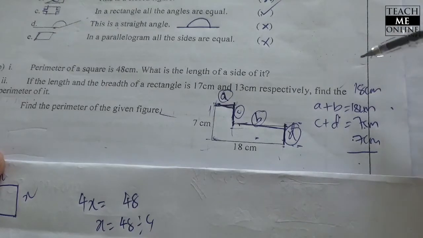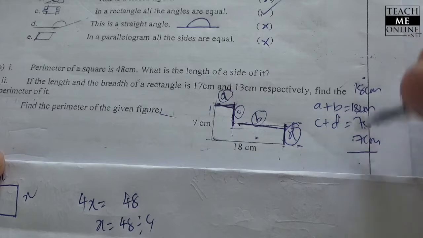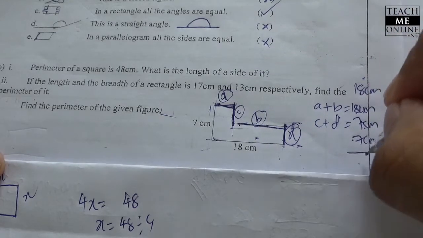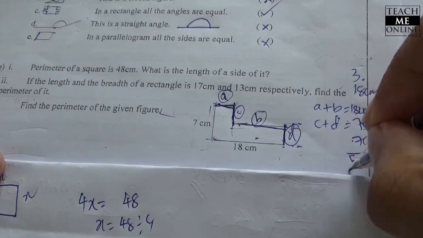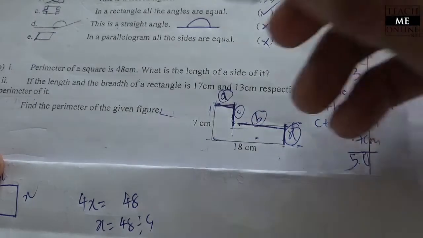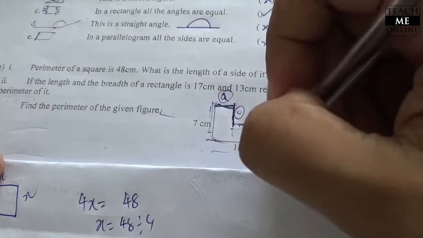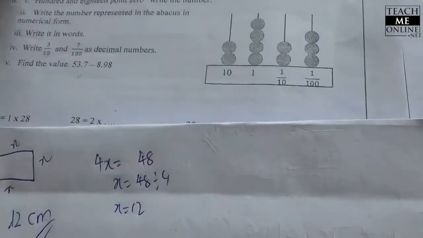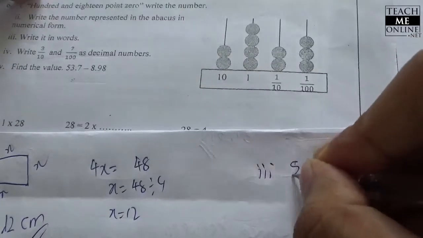So altogether the perimeter is 18 plus 18 plus 7 plus 7. When you add this, 8, 8, 16, 23, 30, 3 remainder. 3 plus 1, 4, 4 plus 1, 5, 50 cm. Or we can do 7 plus 18, that's 25, times 2, which is 50. Either way you get the same answer. So the answer for this one is part 3, 50 cm.